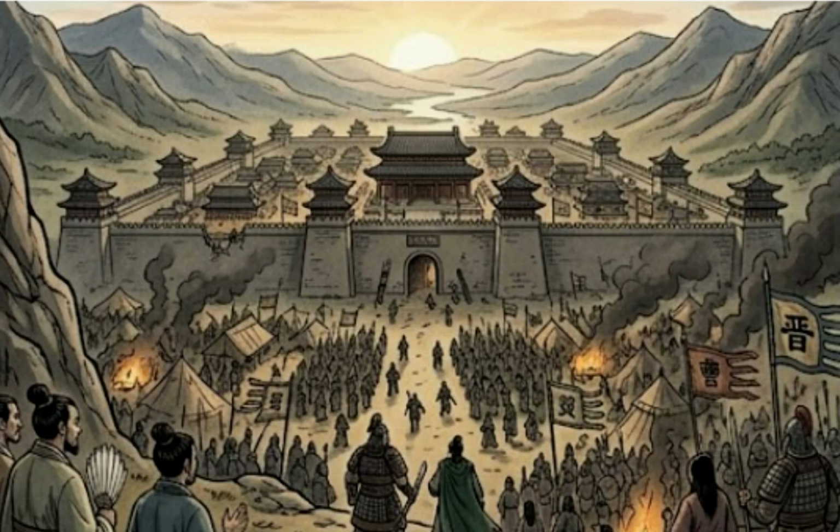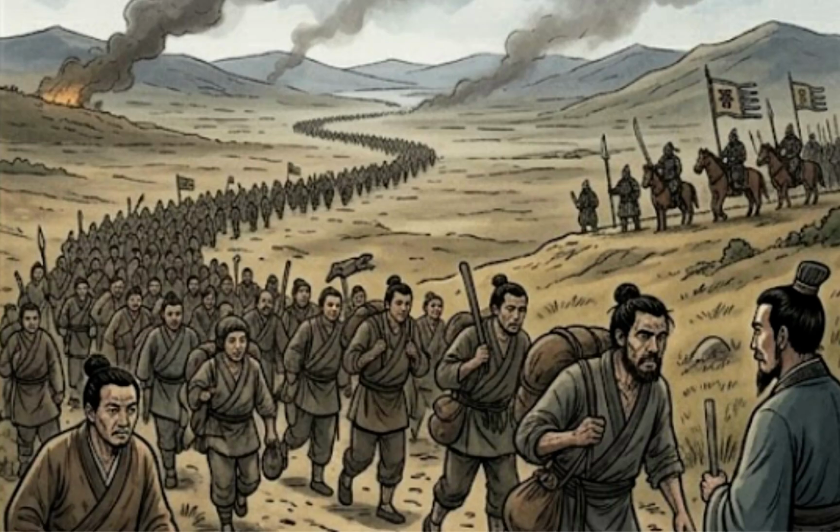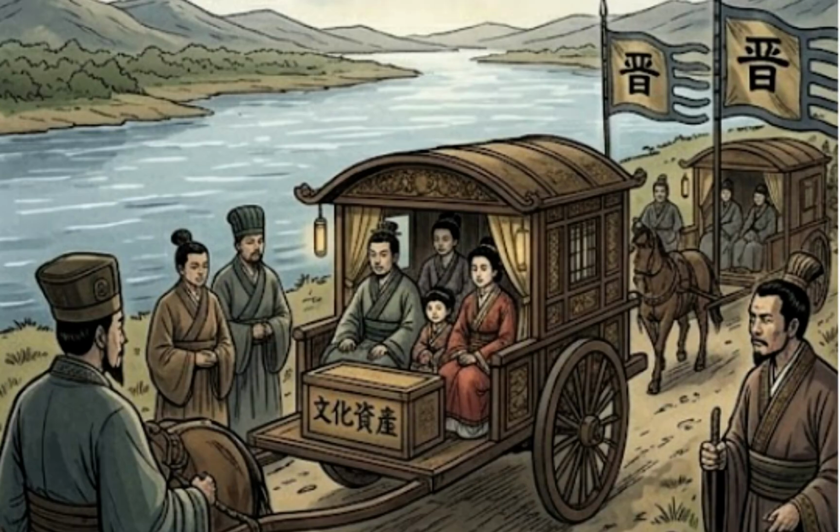In 316 AD, Chang'an falls, resulting in the surrender of Emperor Min. Millions of Han Chinese flee southward across the Yangtze River for safety. This mass migration causes a major southward transfer of Central Plains culture.